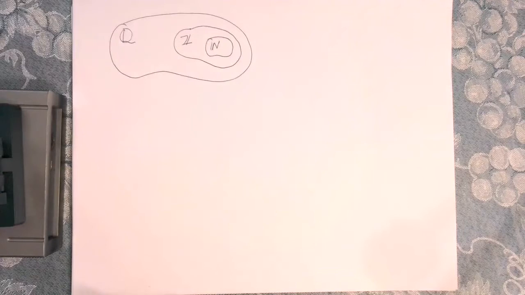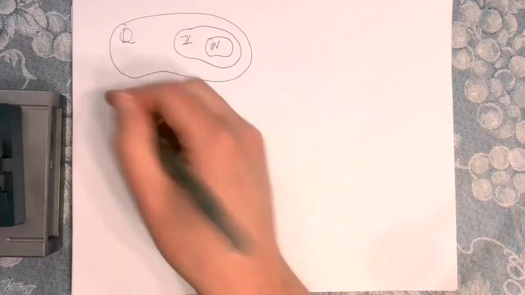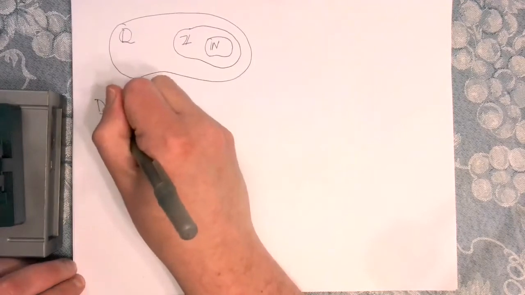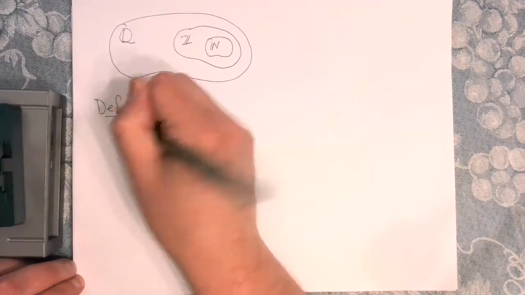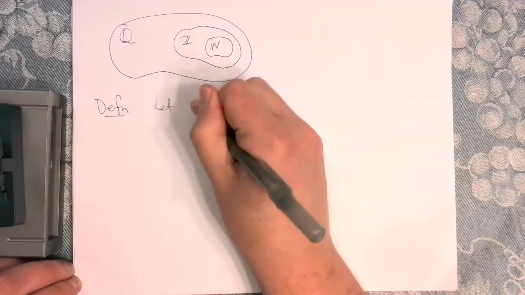So in this way, I want to define something. I want to define this notion of subset. So I'm going to say let A and B be sets.